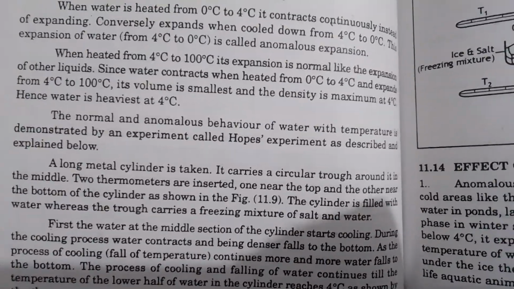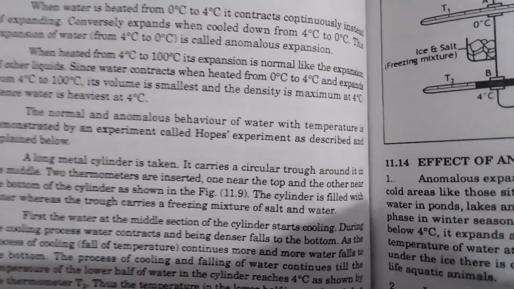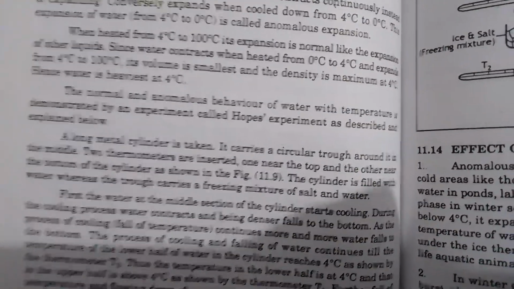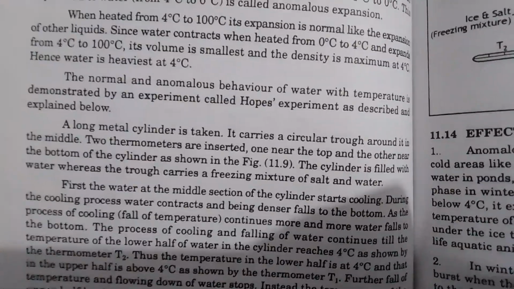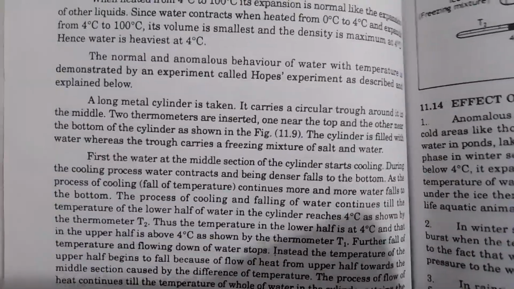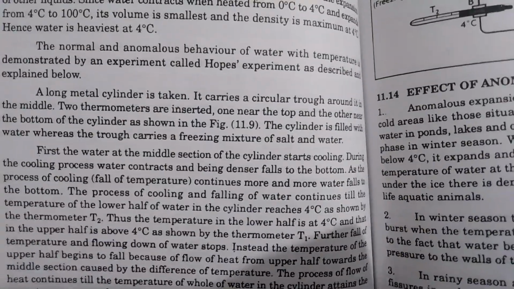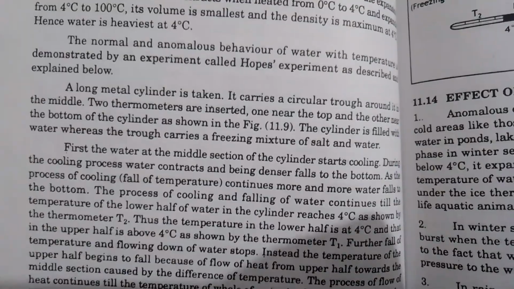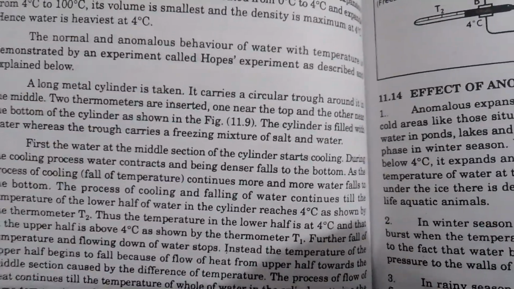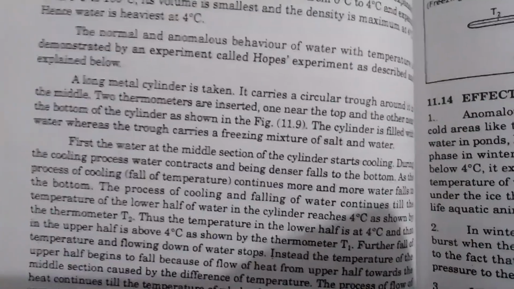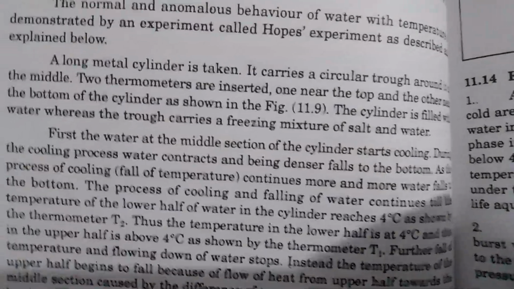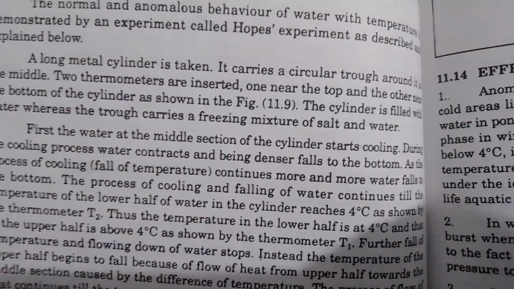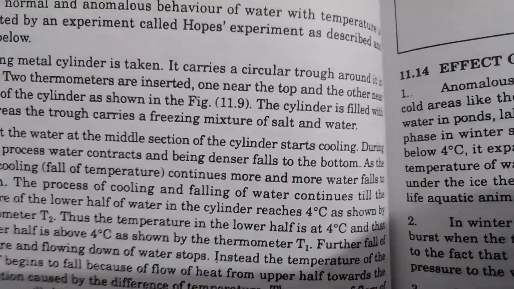The normal and anomalous behavior of water with temperature is demonstrated by an experiment called Hope's experiment, as described and explained below. A long metal cylinder is taken. It carries a circular trough around its middle. Two thermometers are inserted, one near the top and the other near the bottom of the cylinder as shown in the figure. The cylinder is filled with water. The trough carries a freezing mixture of salt and water.